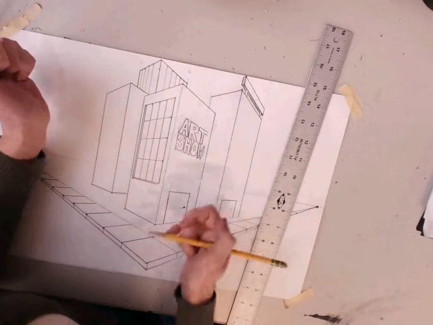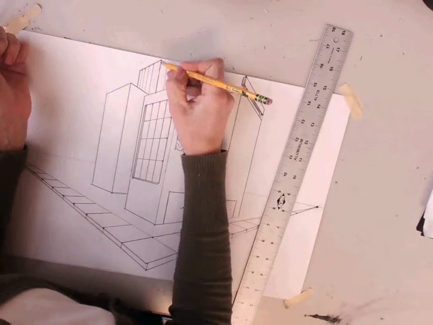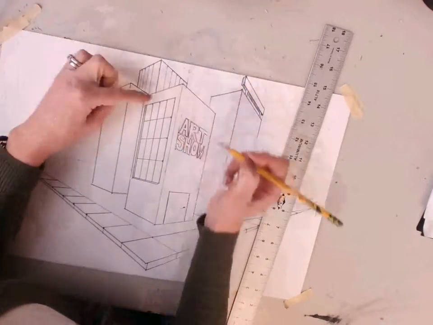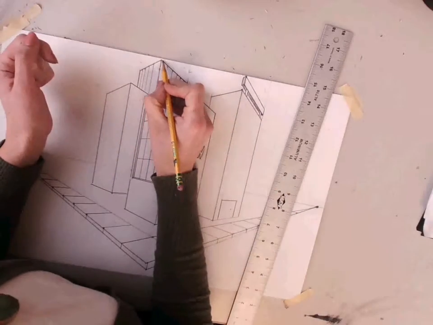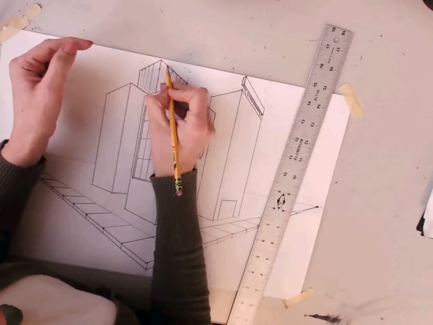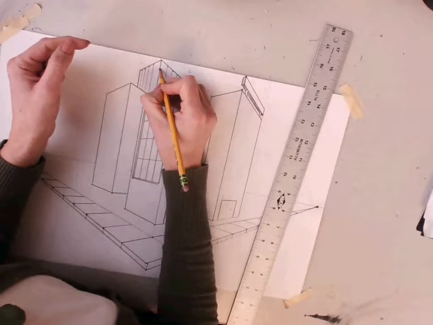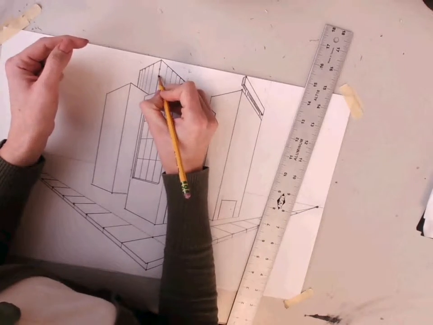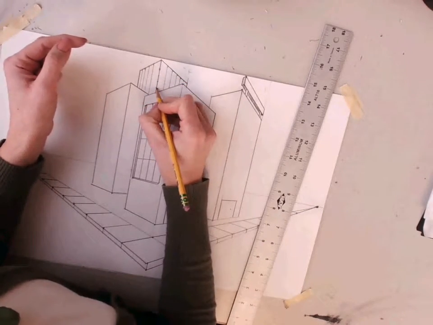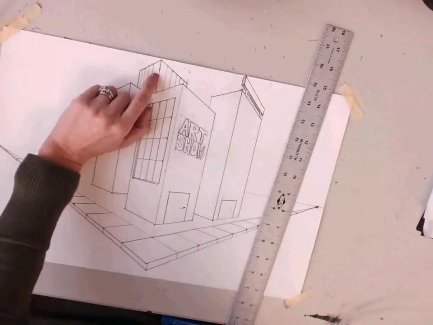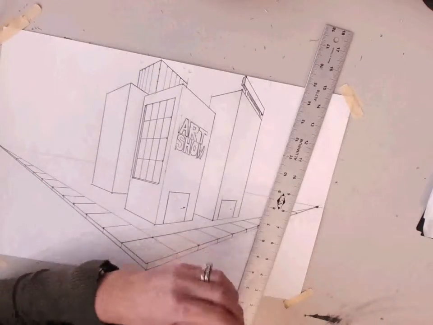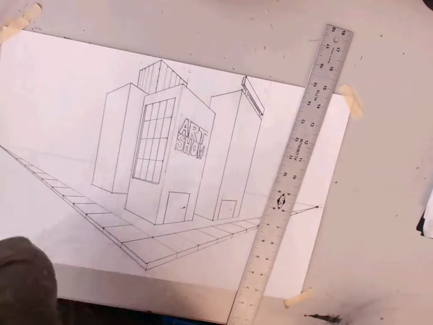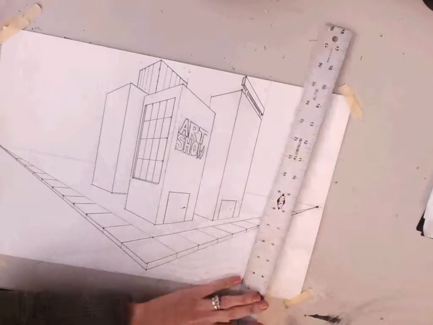So write down that center line. That's why it's so important to indicate which line is the center line. I'm going to make my intervals about as large as that first one. So I'm just going to make a little dot, and a dot, and a dot, and a dot. Again, these should be evenly spaced because as they go out towards the vanishing point, they're going to go out at an angle and appear smaller.